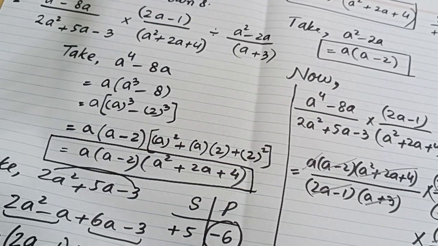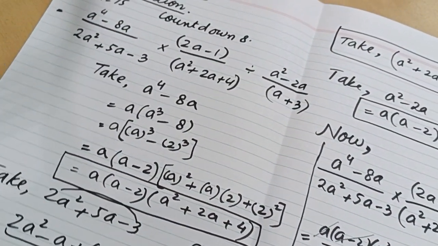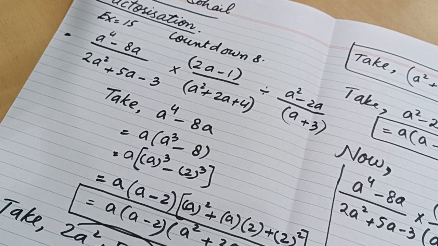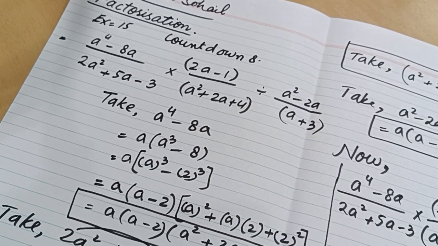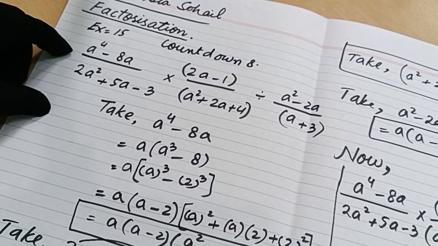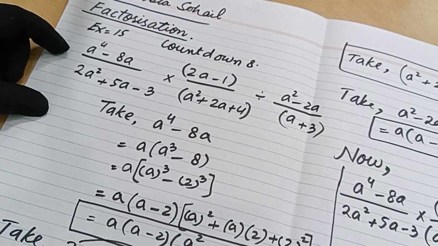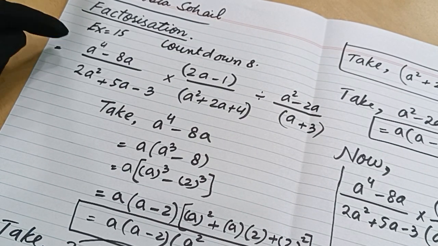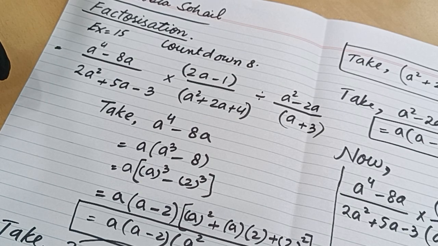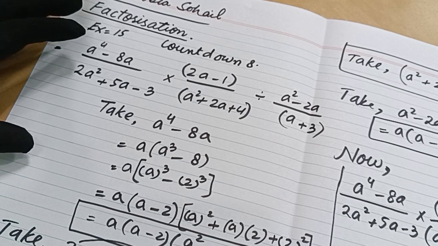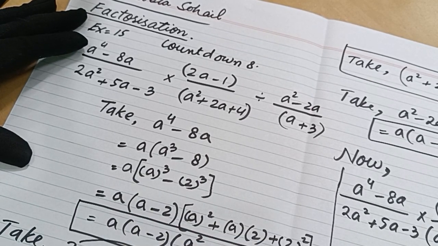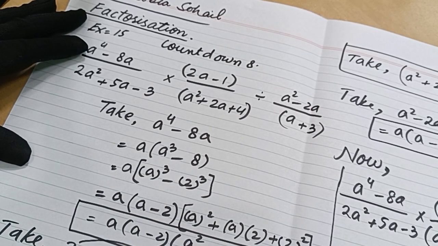Hopefully you understand this question. It was very lengthy and almost every question is taking 10 minutes, but you need to understand these questions in the same way: whenever you have complicated fractions, for the simplification what you need to do is factorize each expression written over there, then simplify. The basic purpose of solving these parts is to understand factorization at any level.